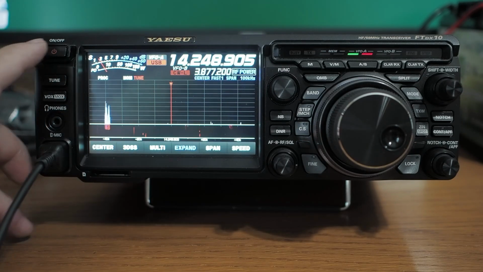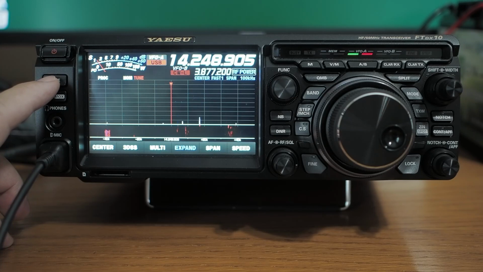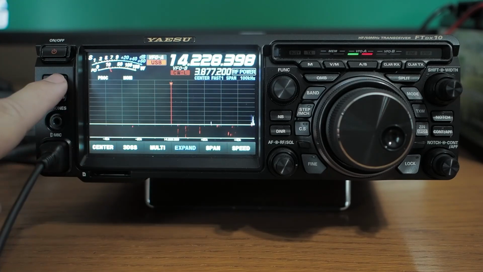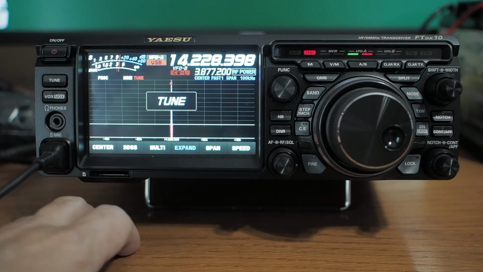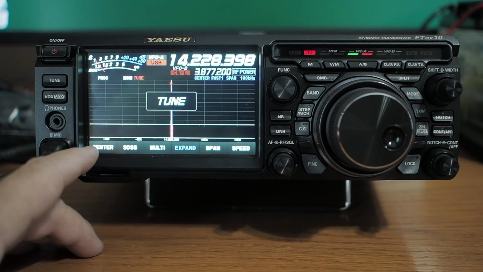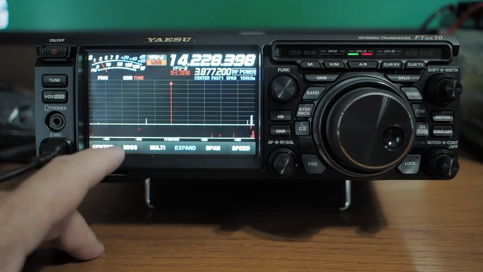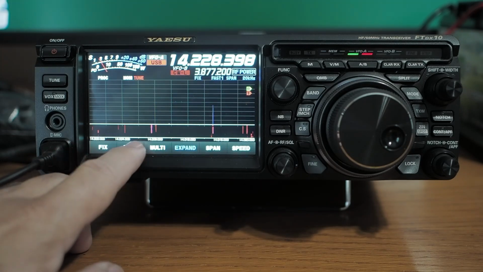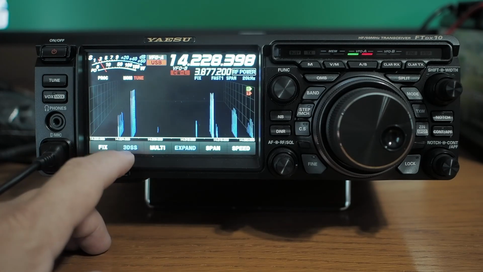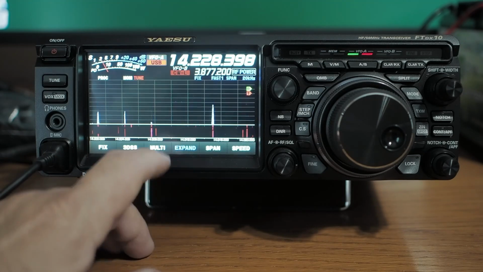On off right here, tune button, you can tell if the tuner is engaged or not by looking right there. Now it's engaged, and of course you hold it down if we want it to go tune. Vox Mox button there, headphones, microphone input, so on and so forth. Down here, we have some things that relate to the display, whether we want to center the screen or fix or whatever. I'll let you play with that. There's that 3DSS that they're famous for.